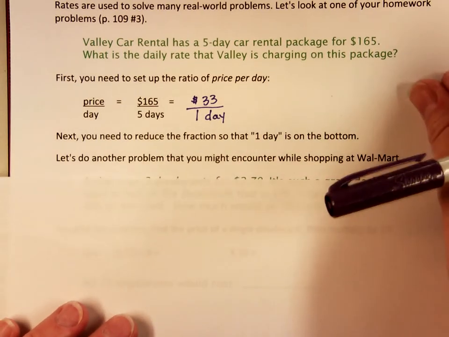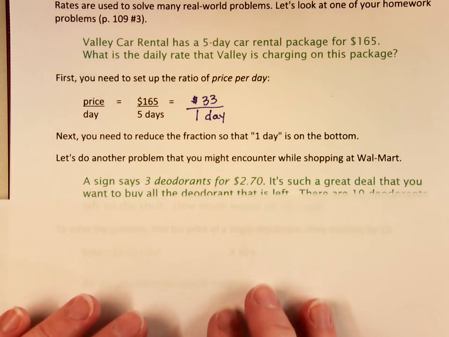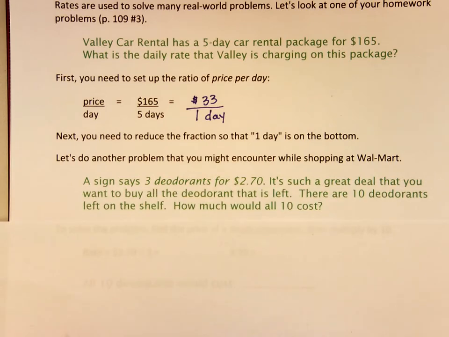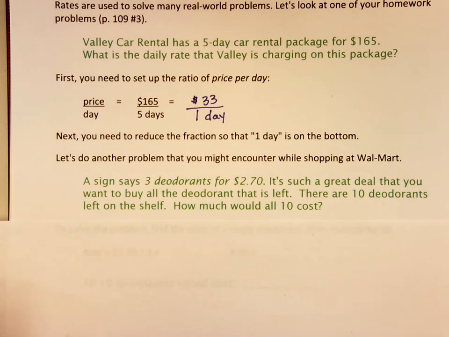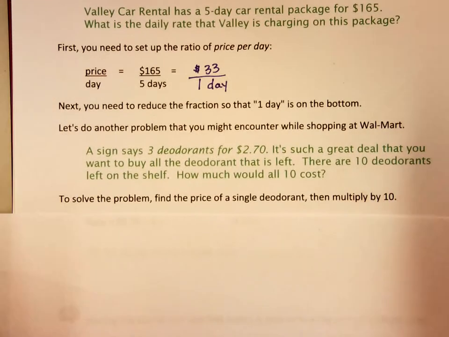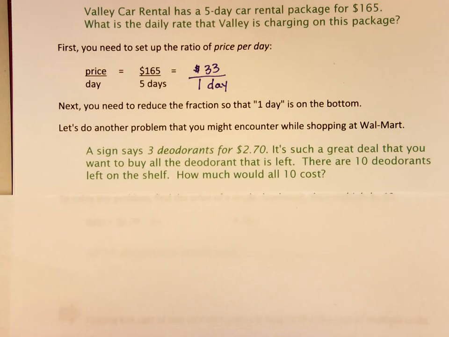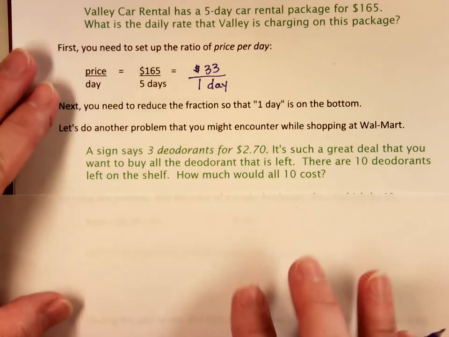Now let's do another problem that you might encounter while shopping at Walmart. This is a little bit more complicated, but this is an important one to know how to do as well. A sign says 3 deodorants for $2.70. It's such a great deal that you want to buy all the deodorant that is left. There are 10 deodorants left on the shelf. How much would all 10 cost? Maybe you want to make sure that you have the money before you go up to the cash register.